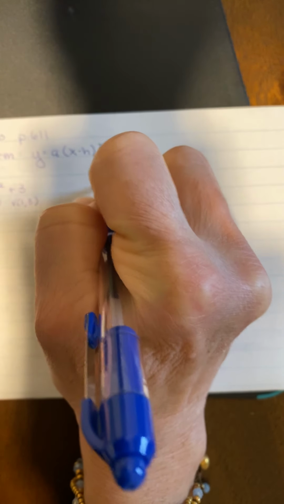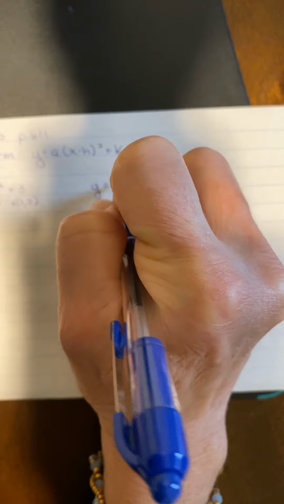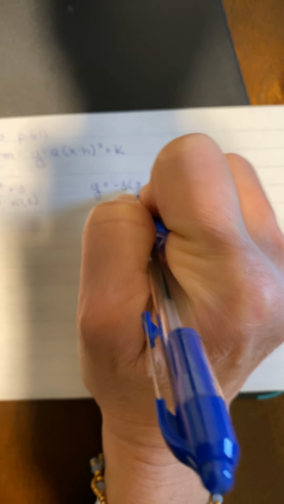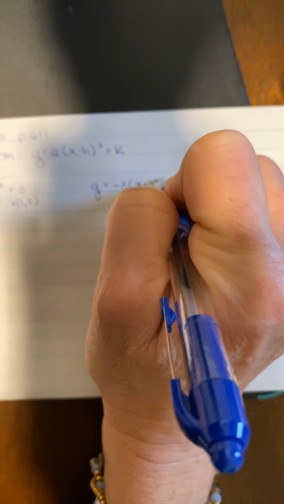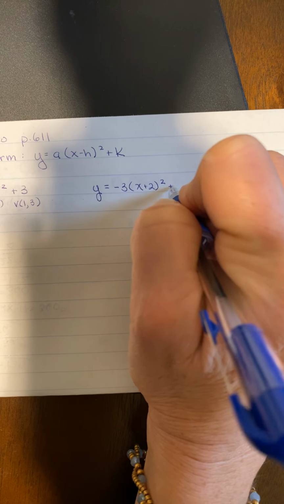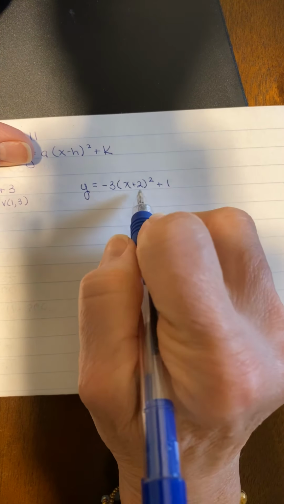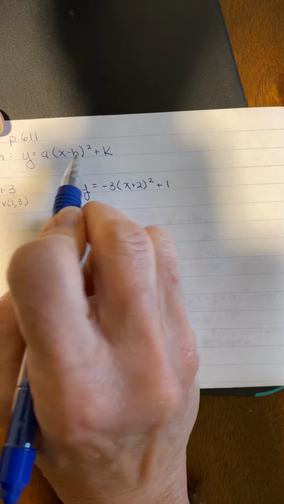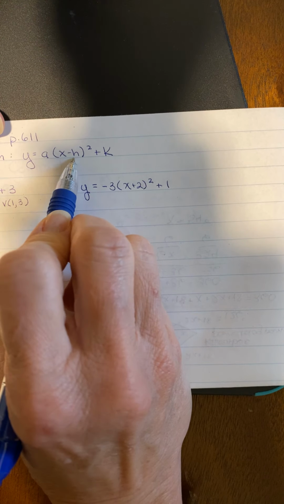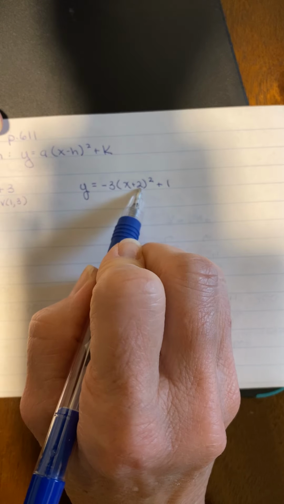Let me change the signs around a little bit and do another one. How about y is equal to negative 3x plus 2 quantity squared plus 1. So you always want to identify the h and the k. Now look at the form. Do you see how it's minus h? So h is a negative 2.